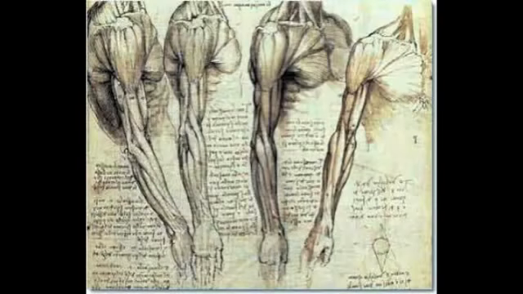Here's an example of Leonardo's work and some of his cross contour lines that he used to show muscles of the human body.